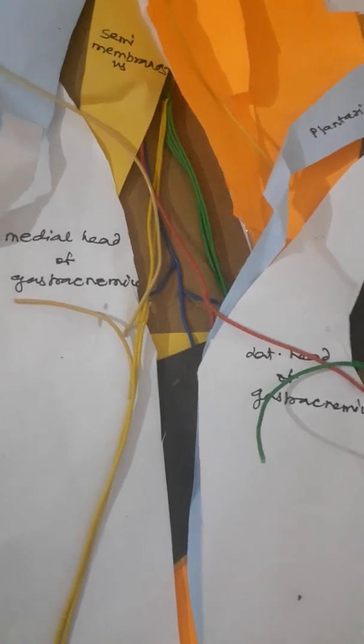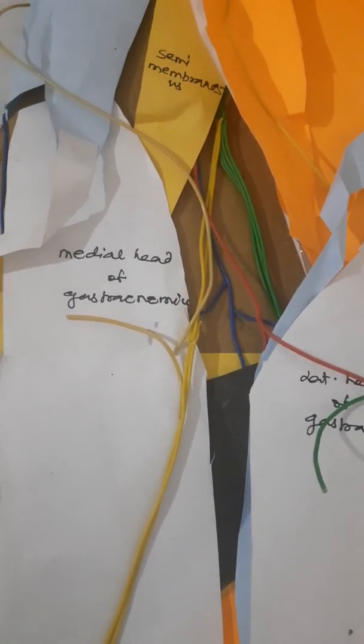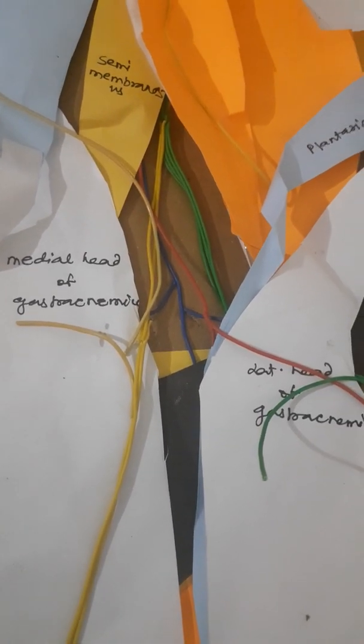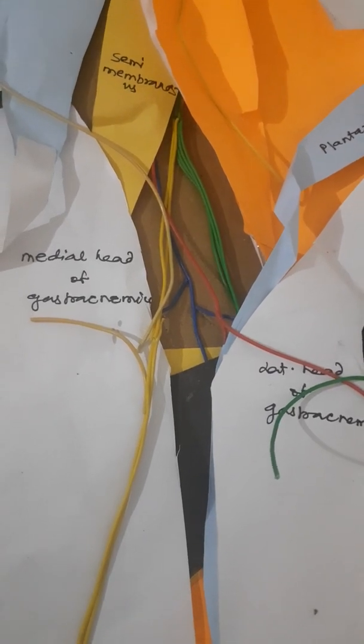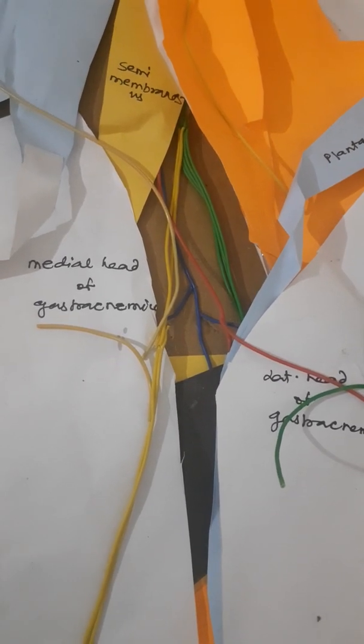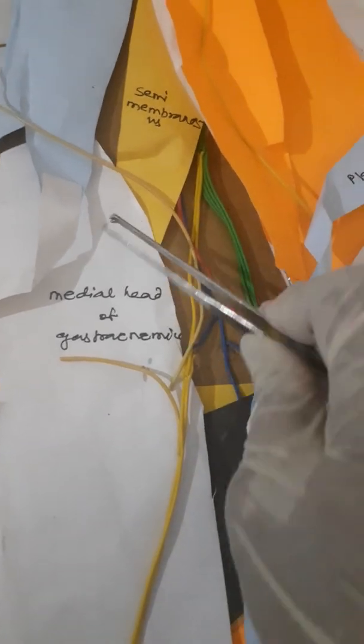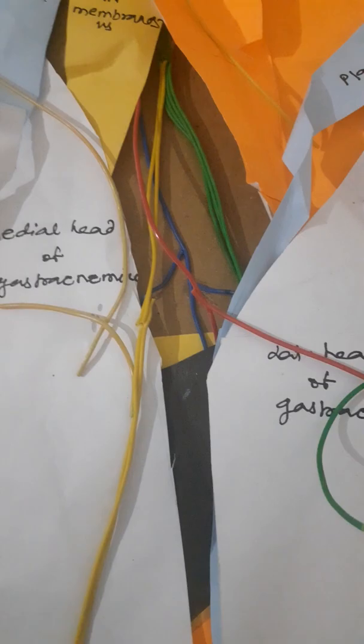Regarding its clinical significance, there are two main points. First is Baker's cyst. It is very common in clinical practice.